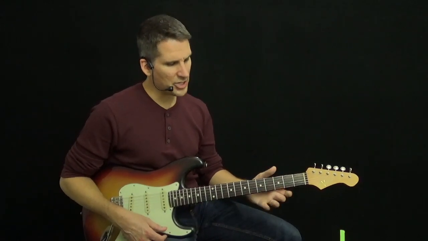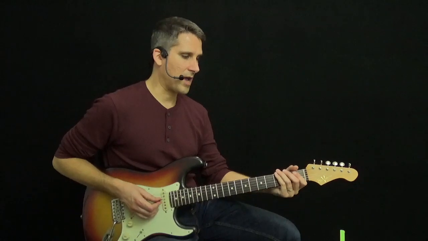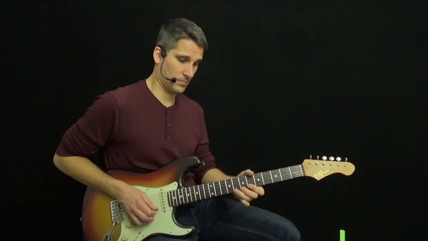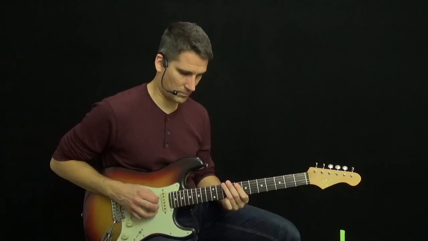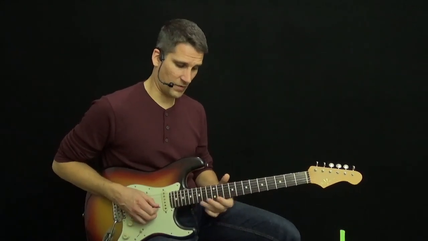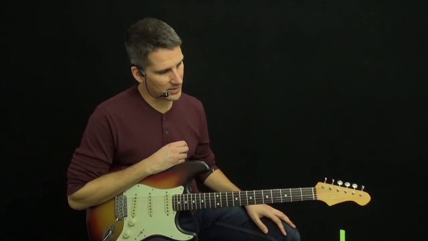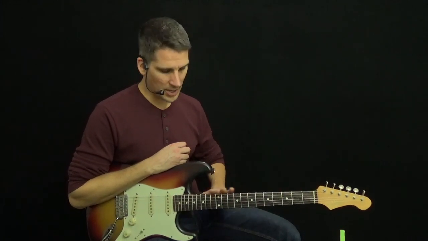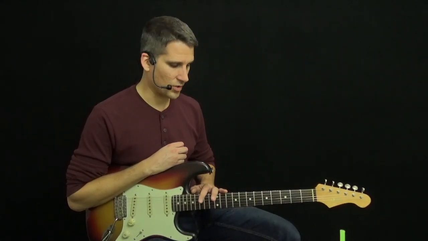And you're going to notice that some patterns and positions are very common, like pattern 1, very common. People use a lot of pattern 5 down here. Pattern 2. Pattern 3. 4. There's certain positions that just get a lot of use by a lot of players. The reason why you want to learn all of them is so you understand how the scale works on the fretboard.